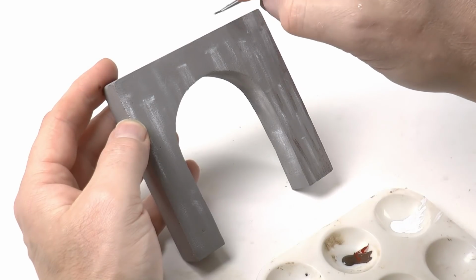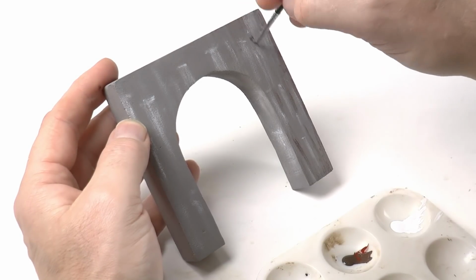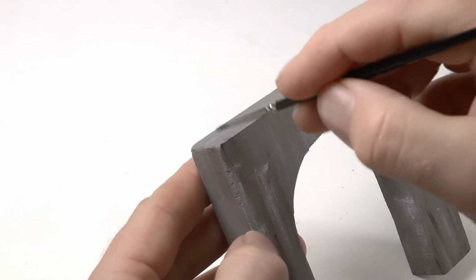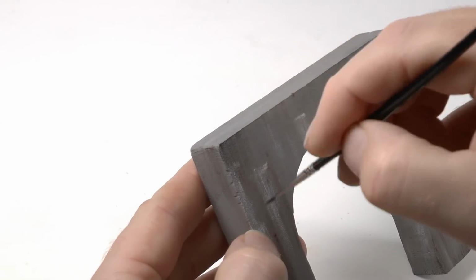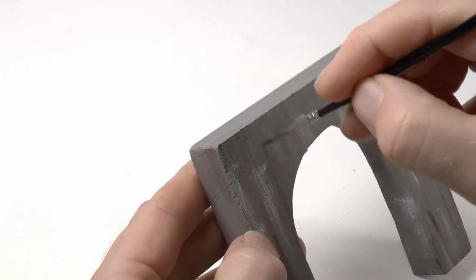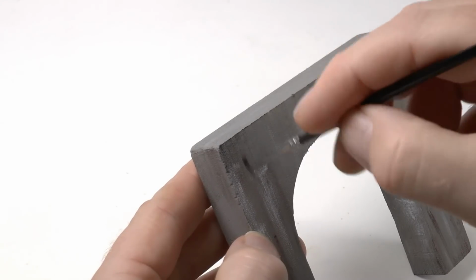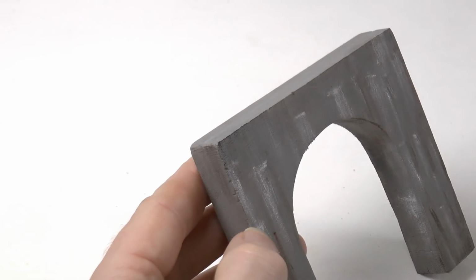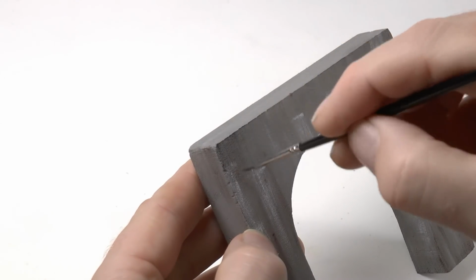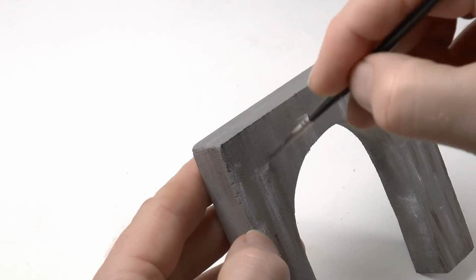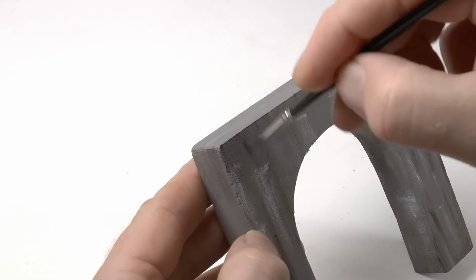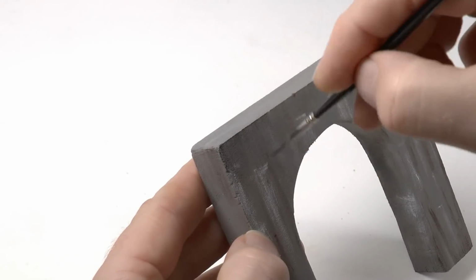Depending on what you're modeling, you might need to check your prototype for what colors to use. Lastly, I add the black streaks, which typically start at the portal edge on top there and then fade downwards in vertical streaks as well.